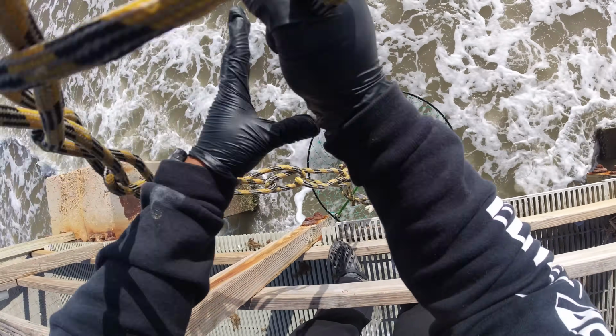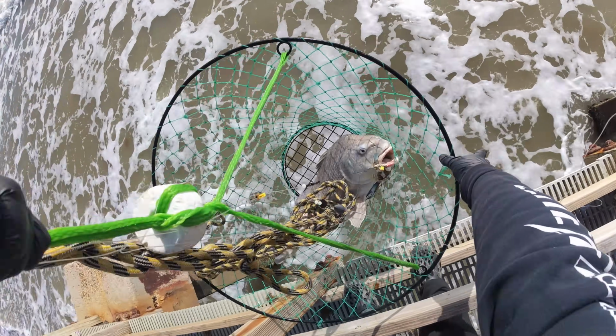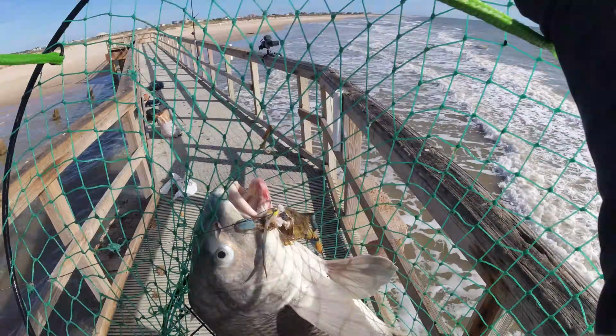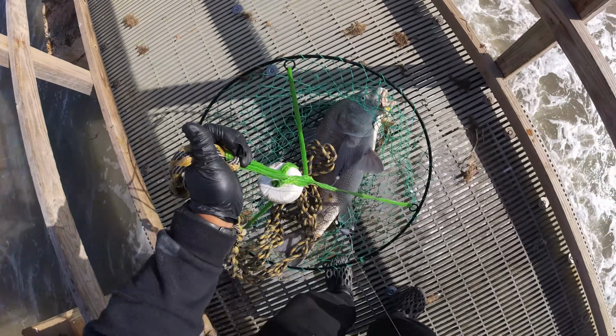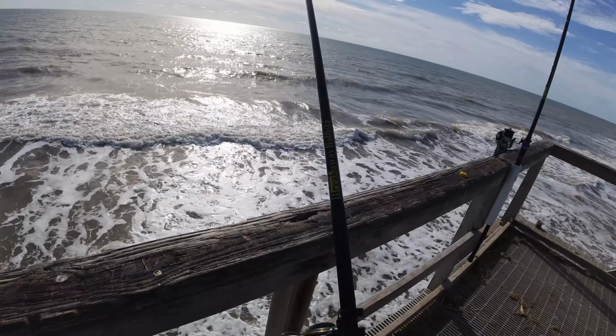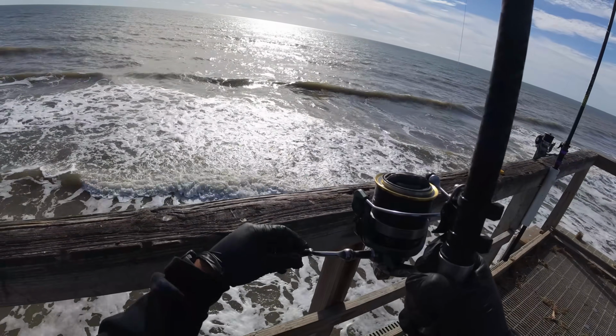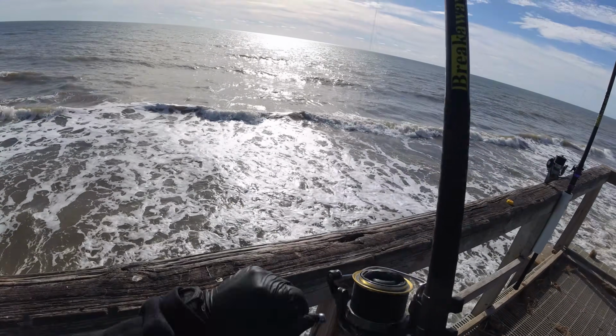It also depends on tides. If the tide is going out, I really like to cast right behind the sandbar. Not exactly behind the cut, but a few yards behind the cut. If the tide is coming in, I will cast in the middle of the cut itself.